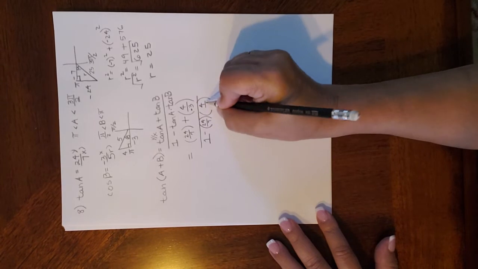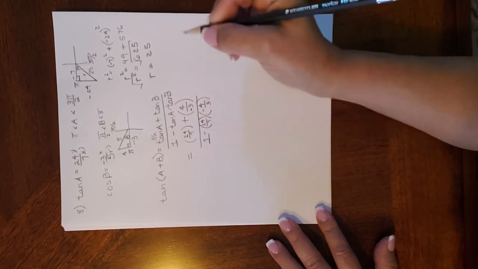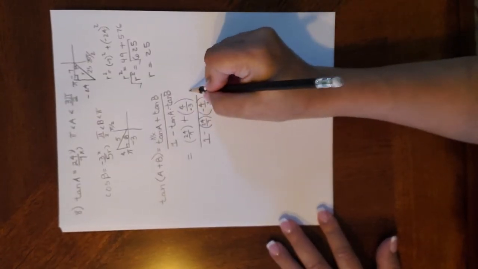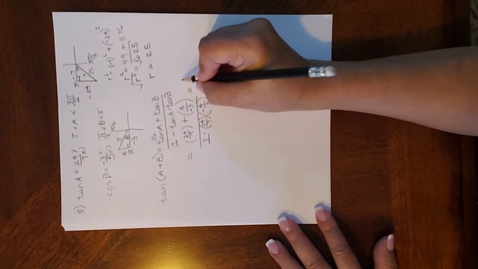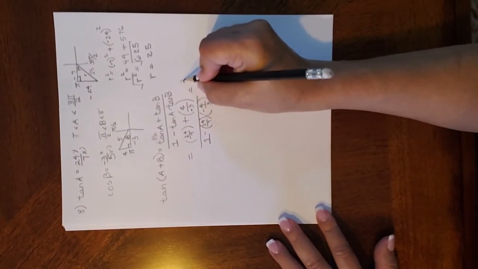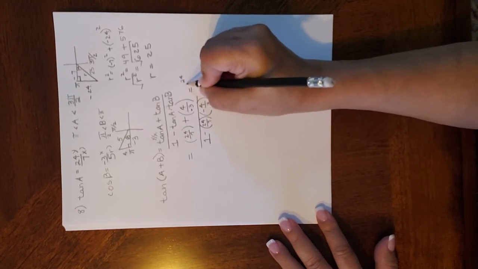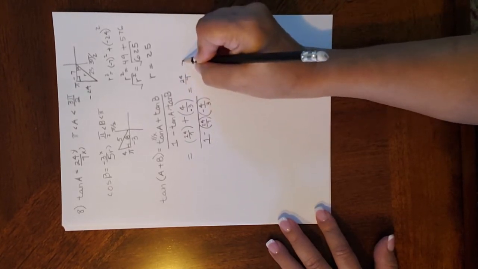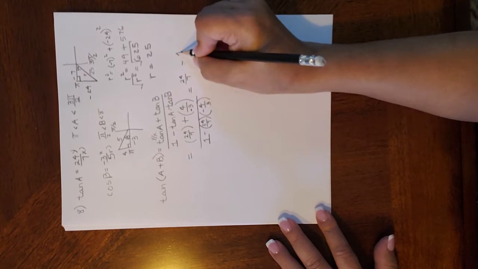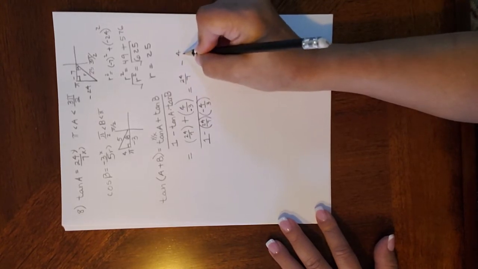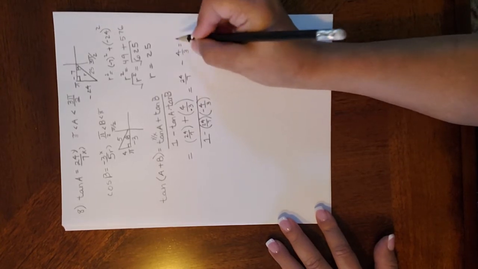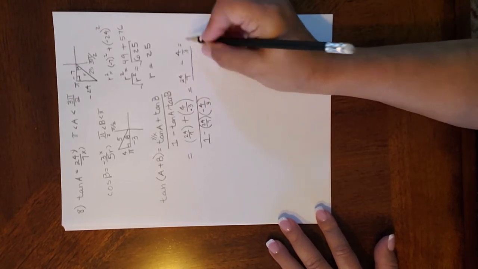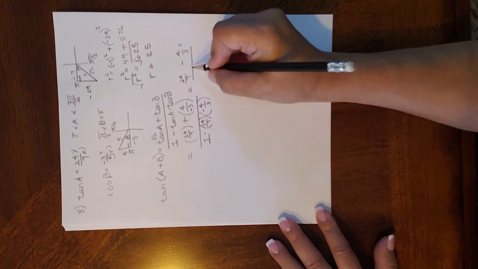This is tan of B. Now start simplifying. A plus followed by a negative is just a minus. So you have 24 over 7 minus 4 thirds. And you can just put that in your calculator and change it back to a fraction on the top.